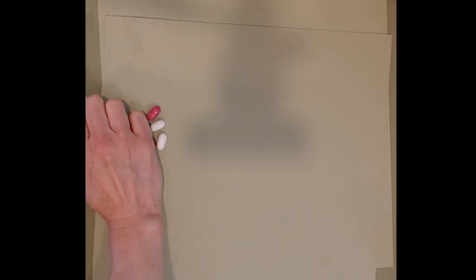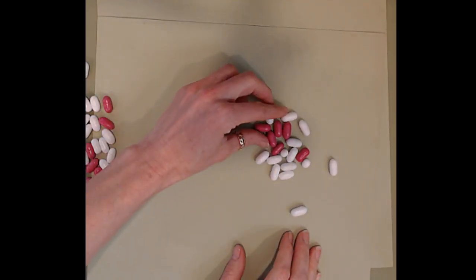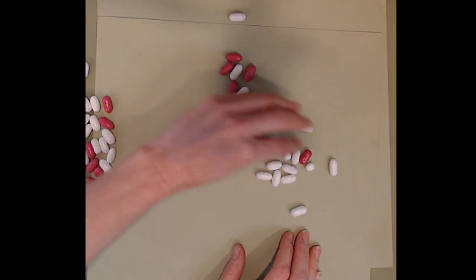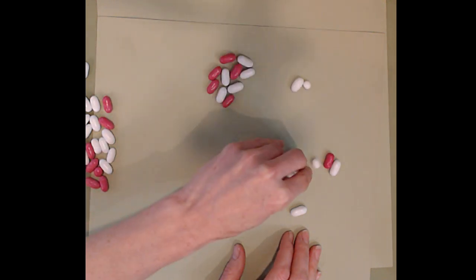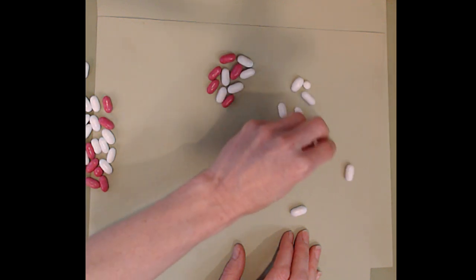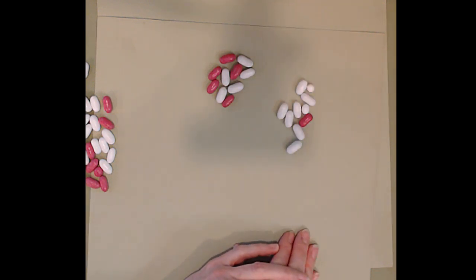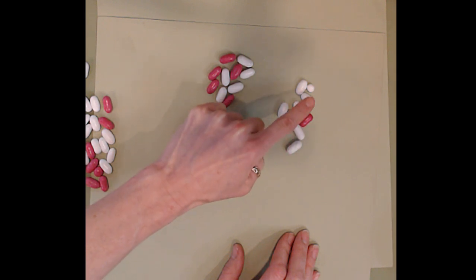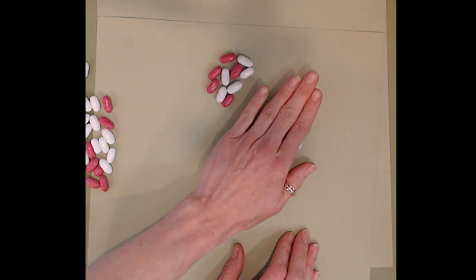I'll put all of these back over here, and I'm going to do it again. I'm going to grab this many, and we'll count together by twos. 2, 4, 6, 8, 10. 2, 4, 6, 8, 10. Oh, I have two groups of 10. Now I can either say 10, 11, 12, 13, 14, 15, 16, 17, 18, 19, 20, or if I'm good at counting by tens, I can say 10, 20.